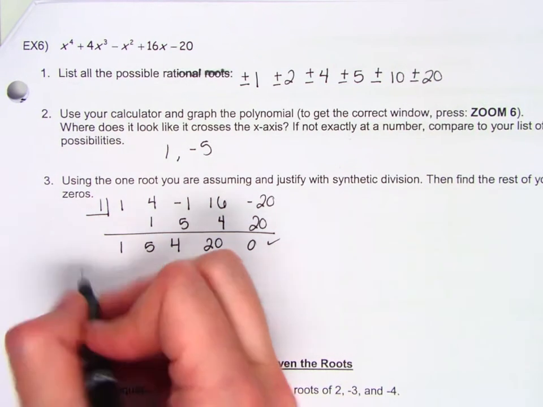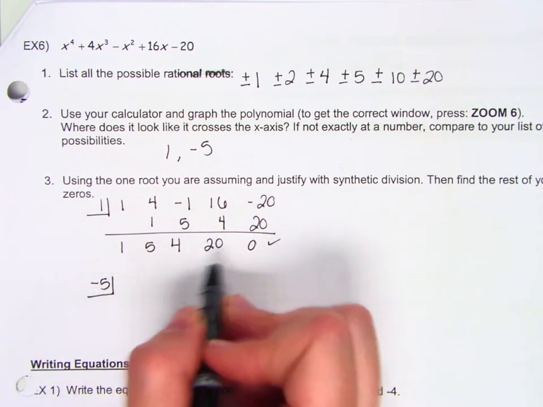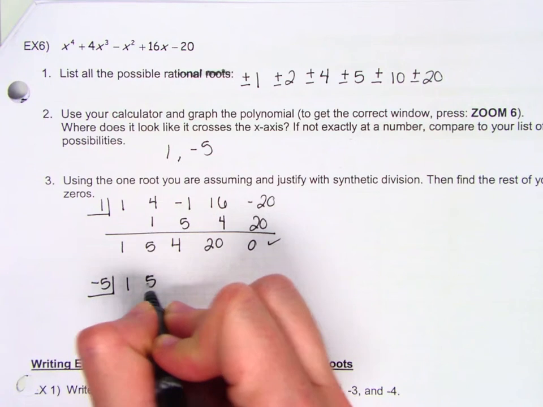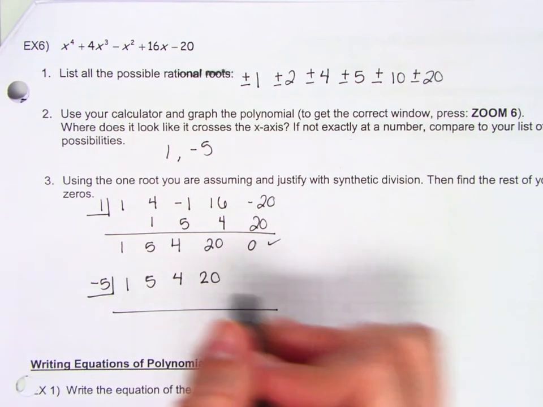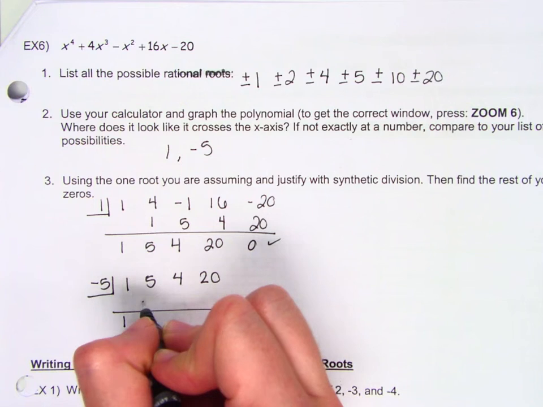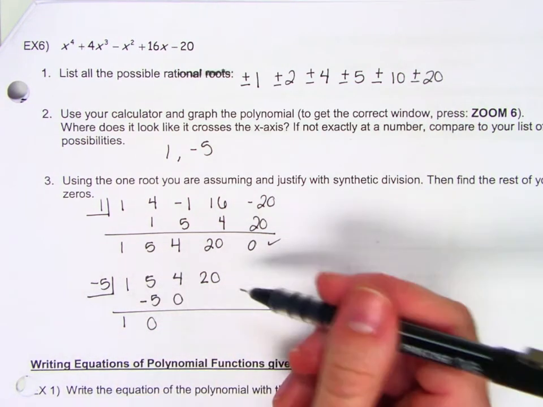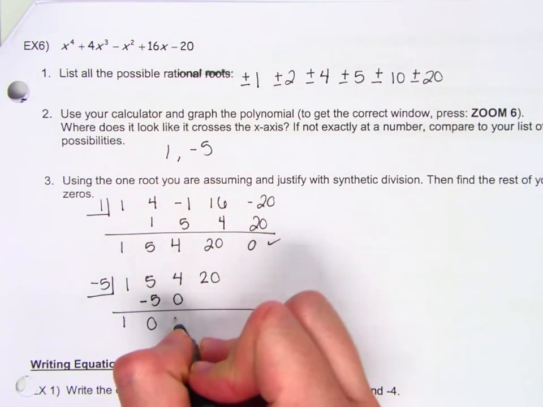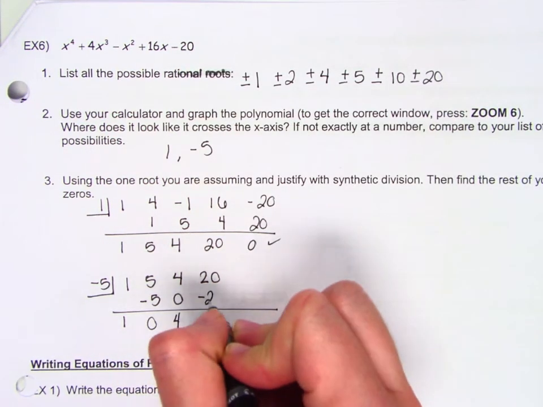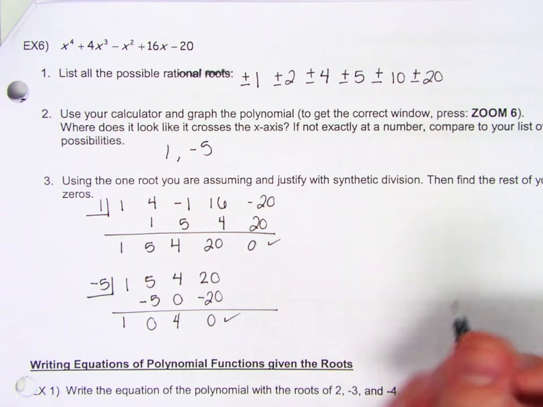Great. Let's also check negative 5. Check it with what you just found. 1, 5, 4, 20. The reason we check it with what we just found is it saves us a lot of time. If you were to actually go back and you could check it with the original, that's fine, but ultimately we have to go through and factor this anyway. So this is just getting us a little step closer to factoring.